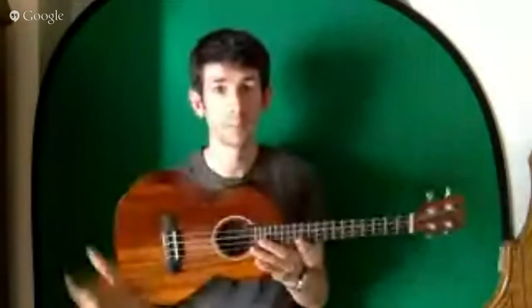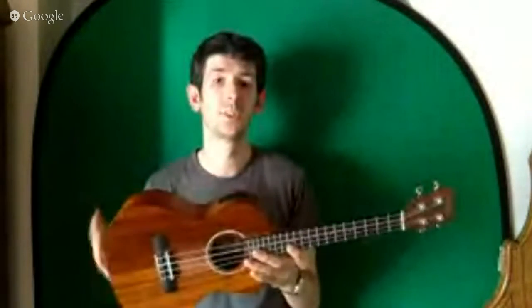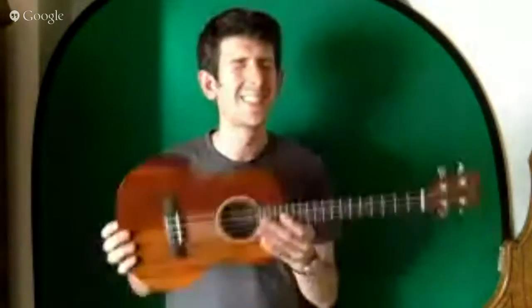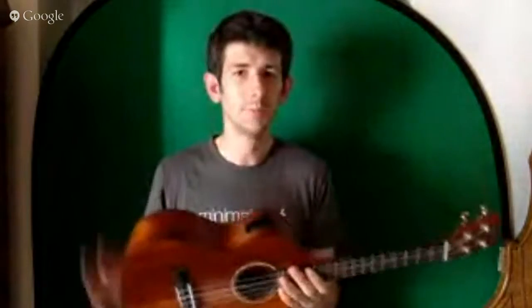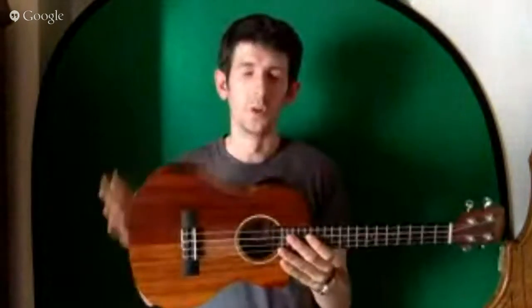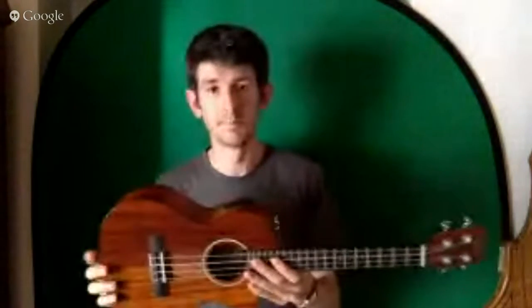Next, I have a tenor ukulele. This is the next size up after the concert. It's also really common, really popular, probably the second most common size ukulele, but the concert is a lot more popular now. It's a bit longer and it can have some different tuning options. It's very common to have a low G, we'll get into that a bit later on, a low G string on your tenor ukulele. But you can use it in the same tuning as you would a soprano.